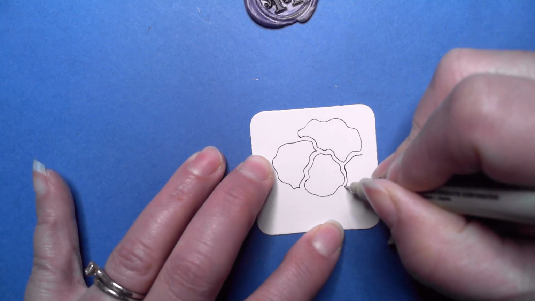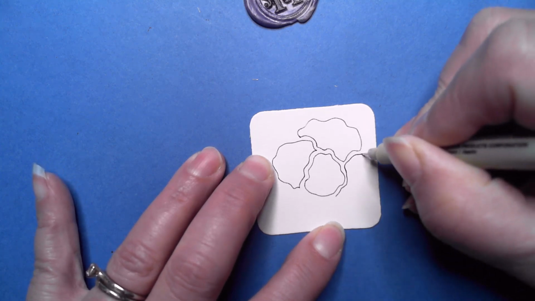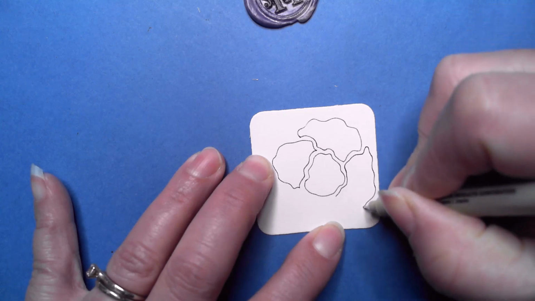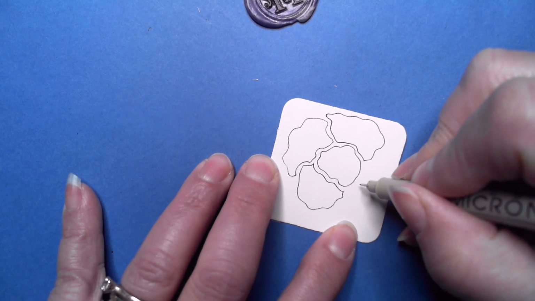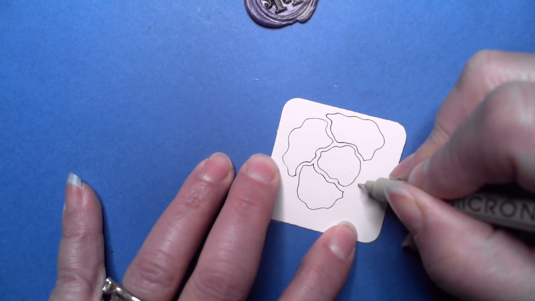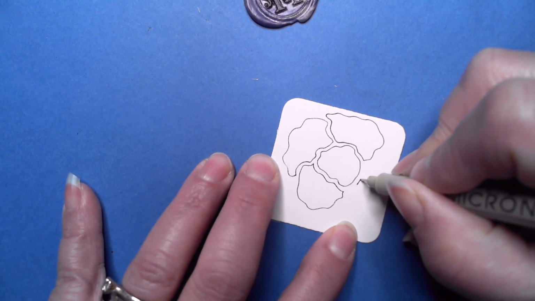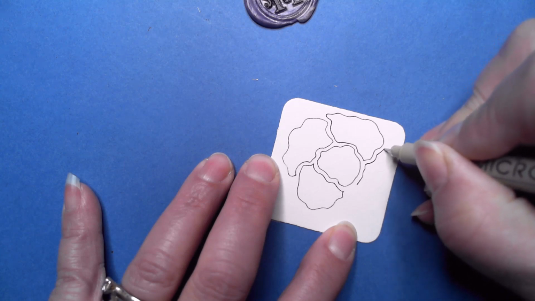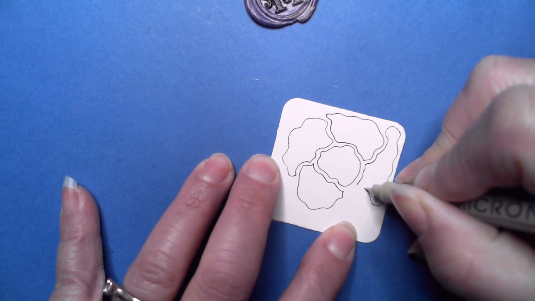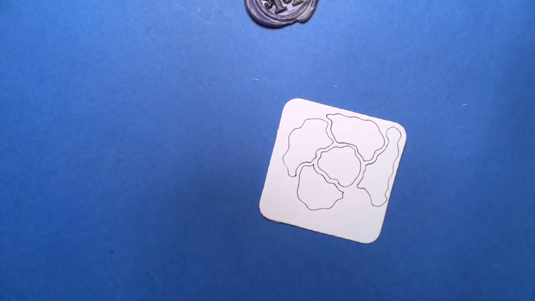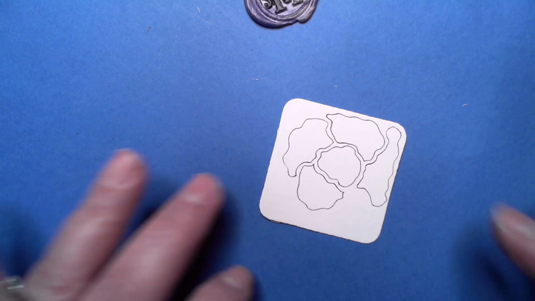And what's fun about this is you get to decide how you want to do this exactly, and your shapes and everything. I also love that it really is a wonderful example of there's no such thing as a mistake in Zentangle, especially something like this, because it's just whatever you end up doing. So there's no right, there's no wrong.